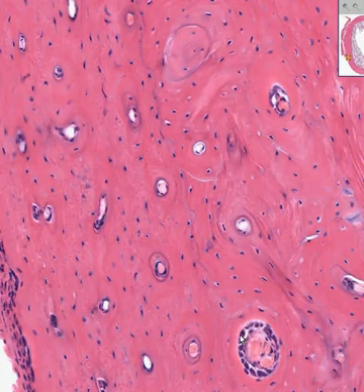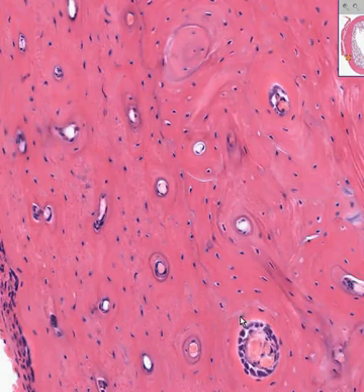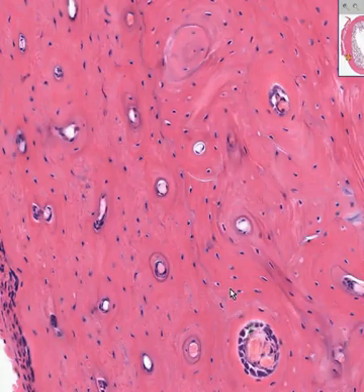So when an osteoblast is completely trapped within hydroxyapatite, that is then called an osteocyte. Just like when a chondroblast is completely trapped up within chondroid matrix, this goes from chondroblast to chondrocyte. In bone, it goes from osteoblast to osteocyte.